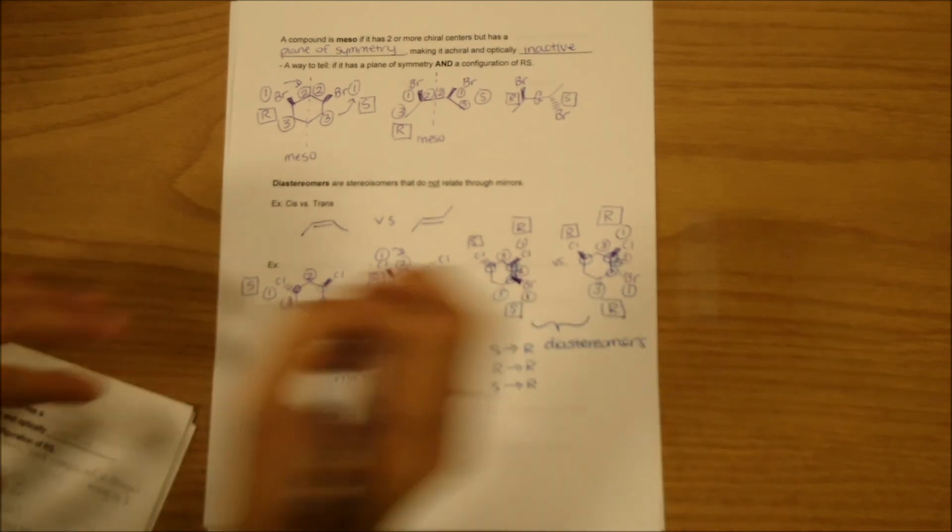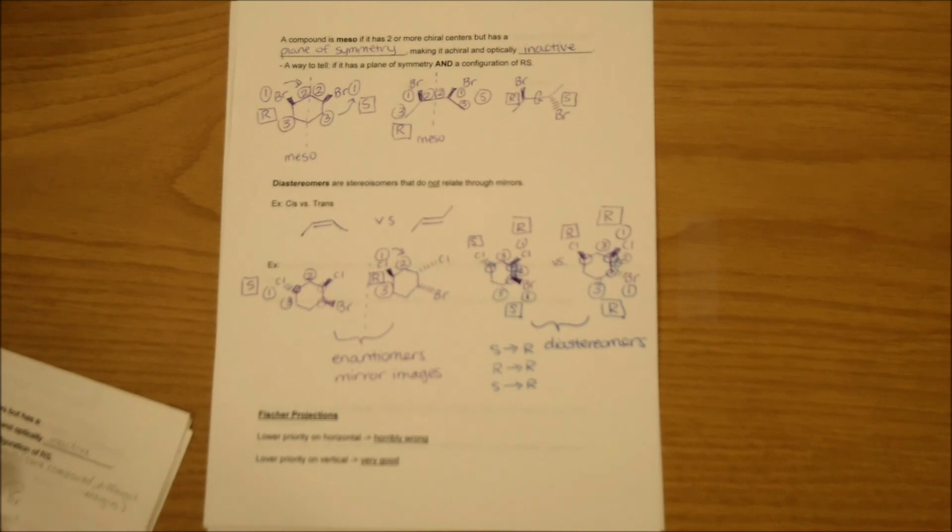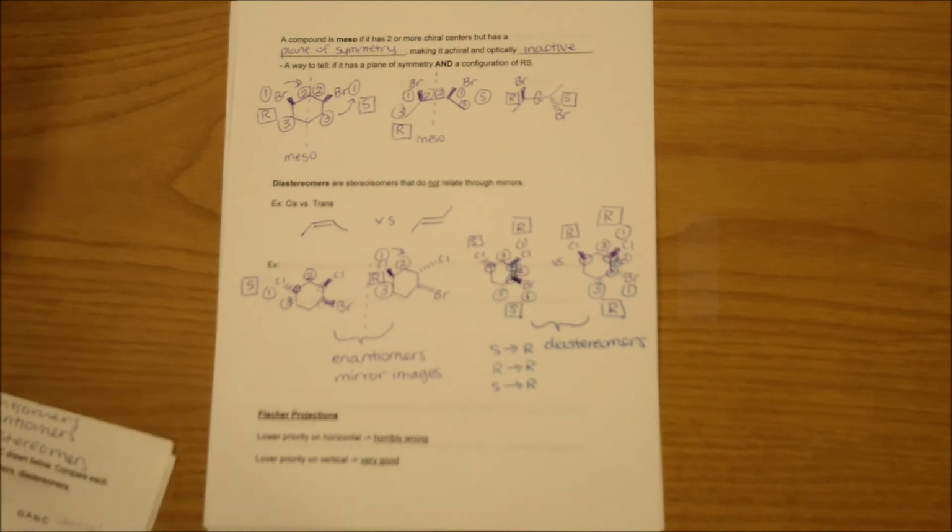So in order for them to be enantiomers, if you have more than one chiral center, then all of the chiral centers have to reverse their stereochemistry. If they're diastereomers, you might have one or more groups that does not reverse its stereochemistry. Okay.